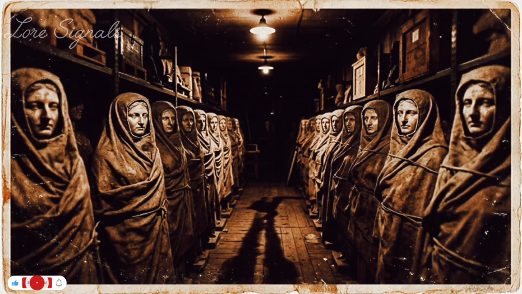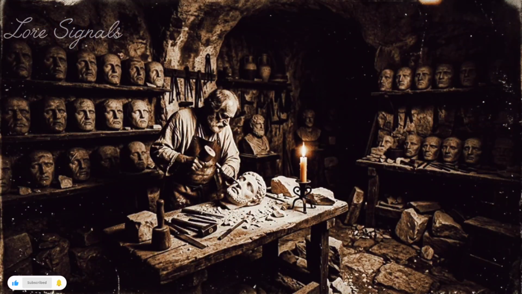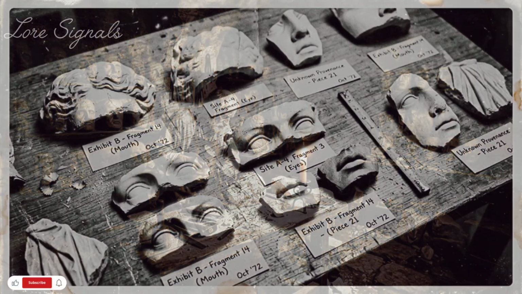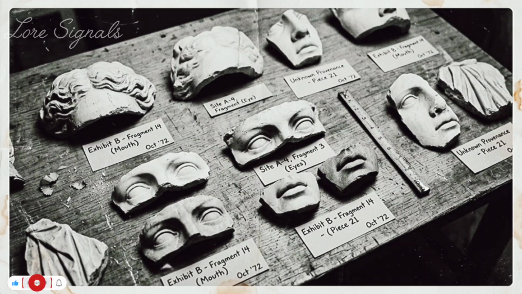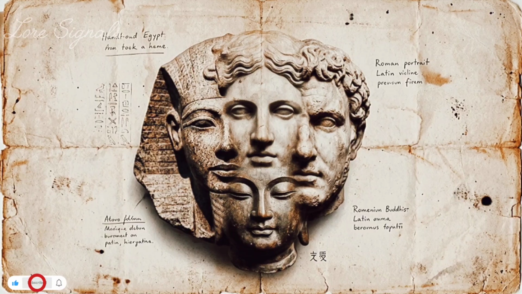At first, this seems expected. Ancient sculpture often followed artistic conventions. Certain facial proportions were considered ideal. Symmetry represented balance, harmony, divinity. Expressions were restrained because statues were not intended to capture fleeting emotion, but permanence. This is the official understanding, and it explains much of what we see.